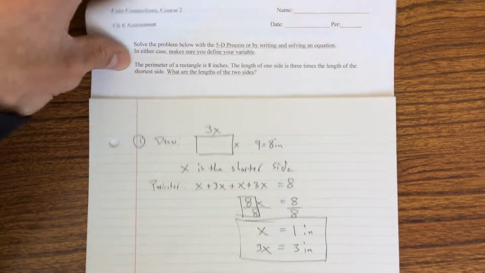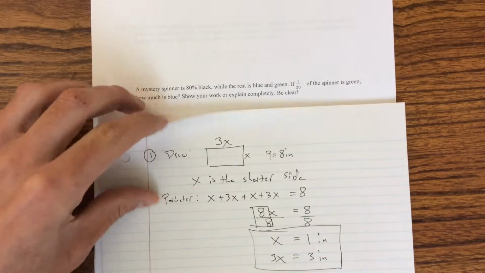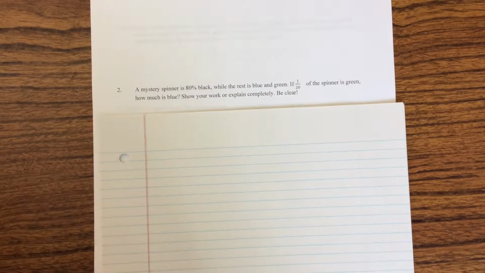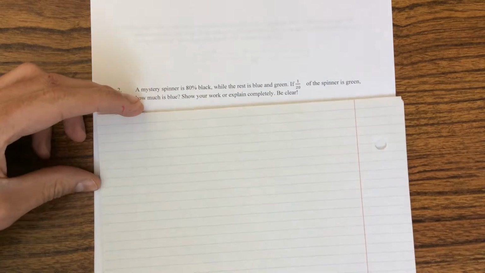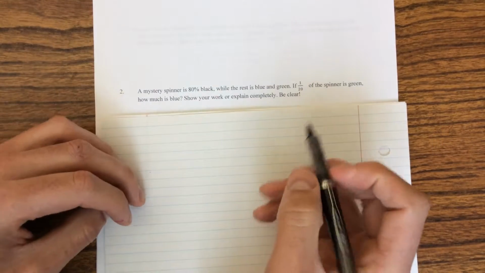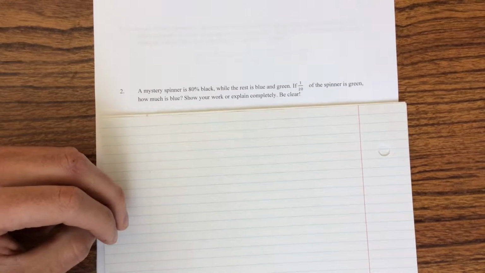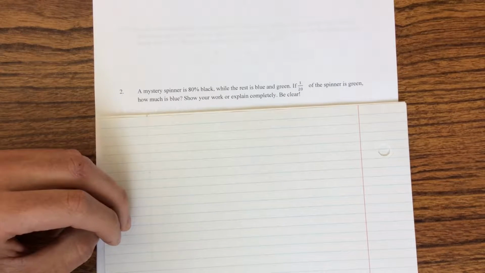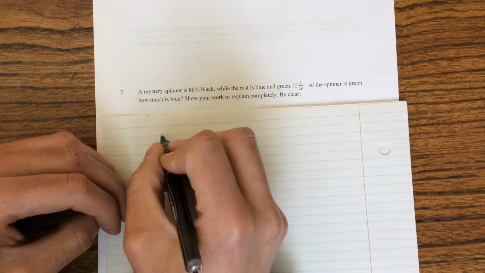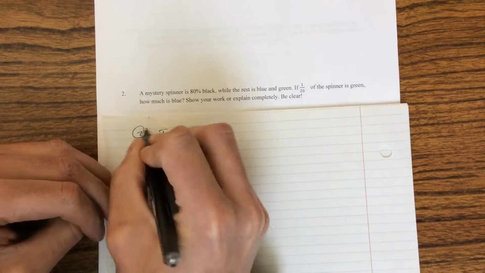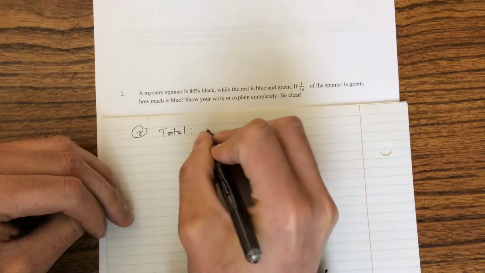All right, moving down to number 2. We have a mystery spinner that is 80% black, while the rest is blue and green. If 1/20th of the spinner is green, how much is blue? Show your work or explain completely. So we know that the total spinner has to be 100%.